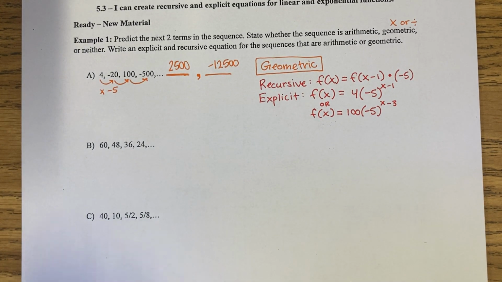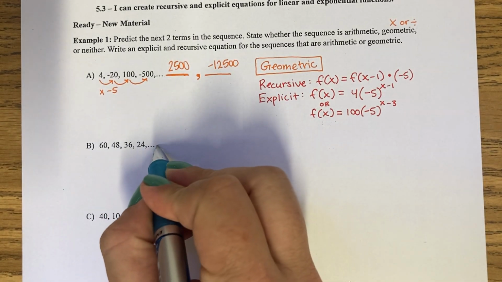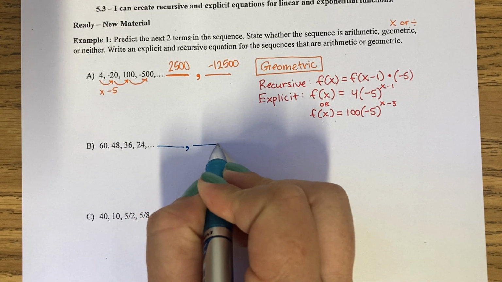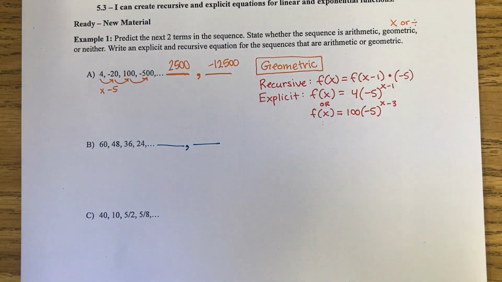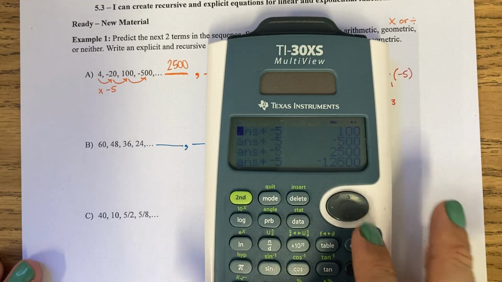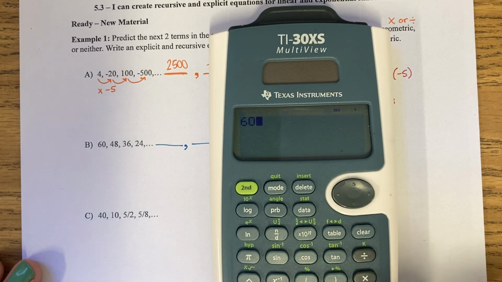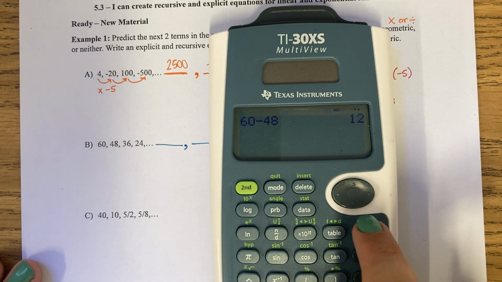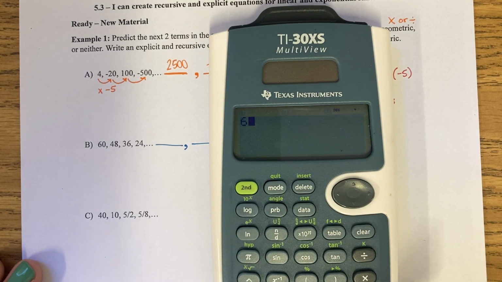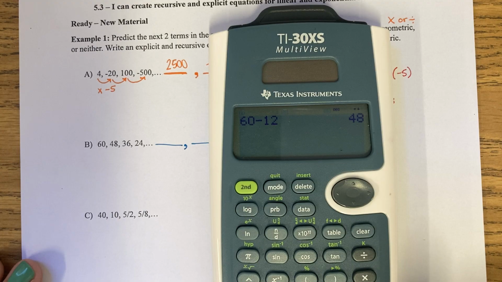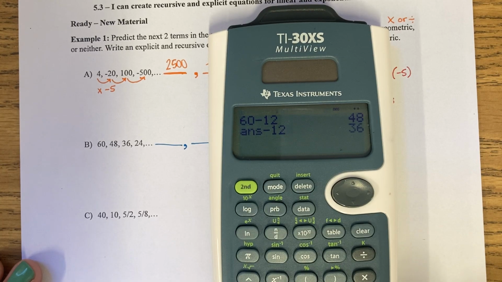Next question, we're looking for a pattern, and we want the next two terms. 60 to 48. Let's see, 60 minus 48, 12 apart. 60 minus 12, minus 12, minus 12.